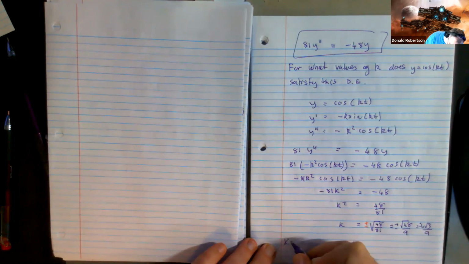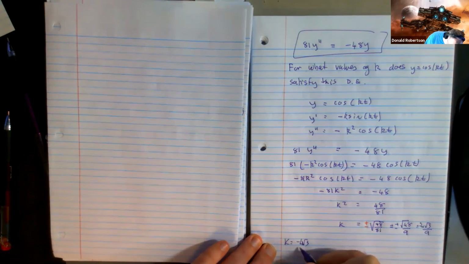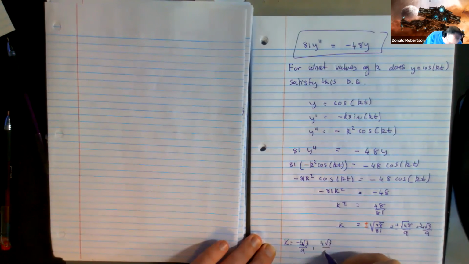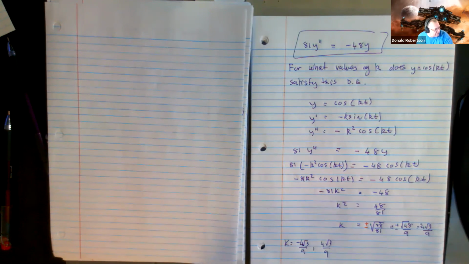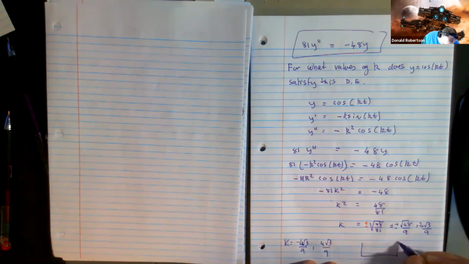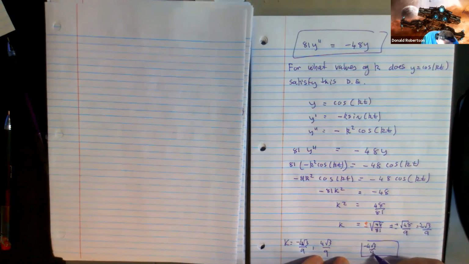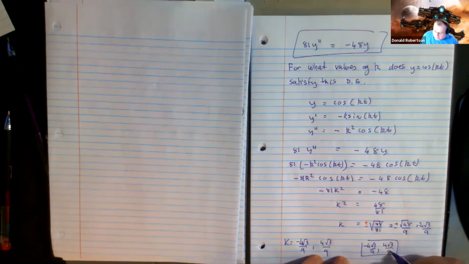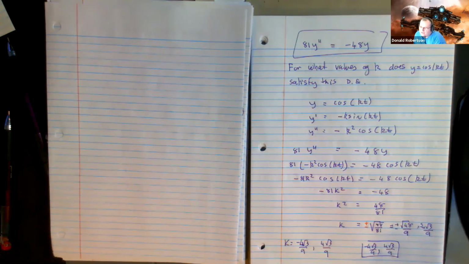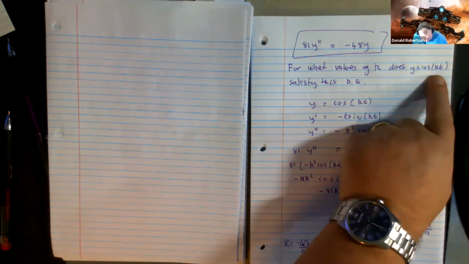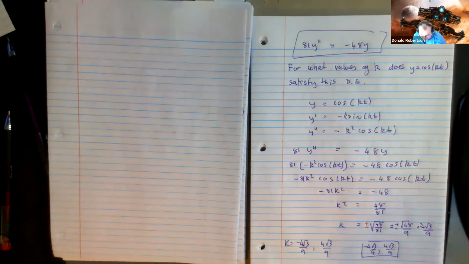So there's your solutions. Negative 4 root 3 over 9, positive 4 root 3 over 9. I think the homework asks you to do it in a box and you write it down separately and you put a comma between them. So it'll be something like a comma separated list. I think that's the phrase they tend to use, isn't it? So you write down just what the two things are. And we have now solved this puzzle. So as long as k is this number or that number, this will be a solution to that differential equation. We good?